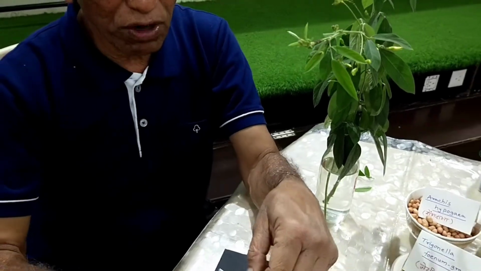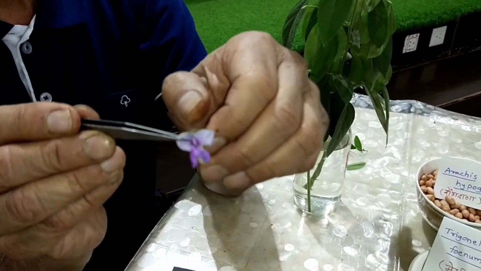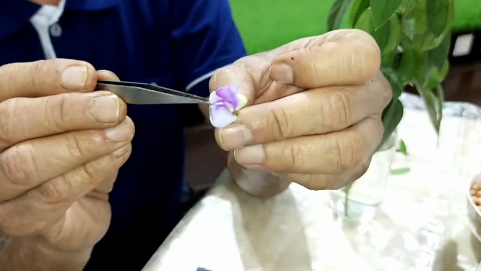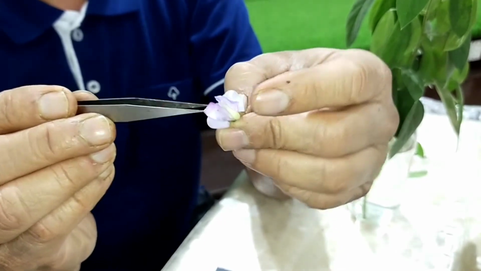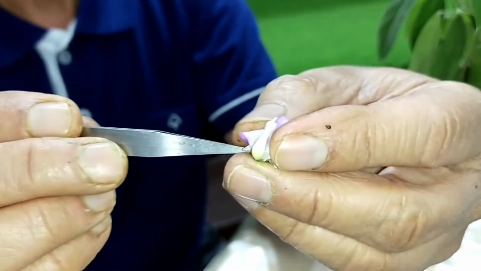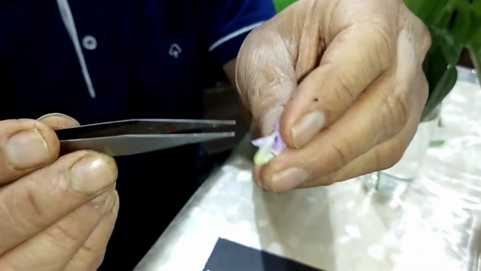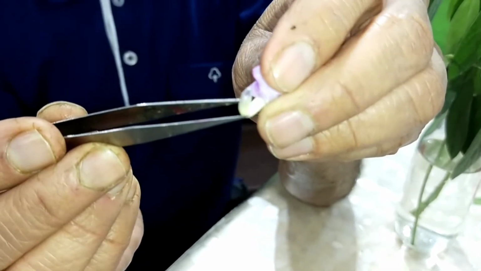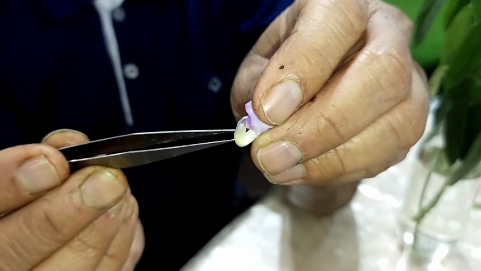You have one more opportunity. This is also one such flower. This is of the pea plant, and you can see this is the standard. These are the two lateral alae or wings, and now this is the boat-like structure, and these are the two petals which are united posteriorly. Together they are known as the keel.